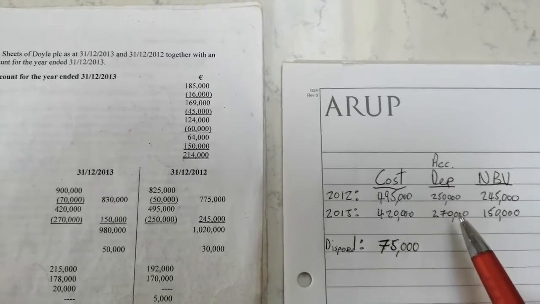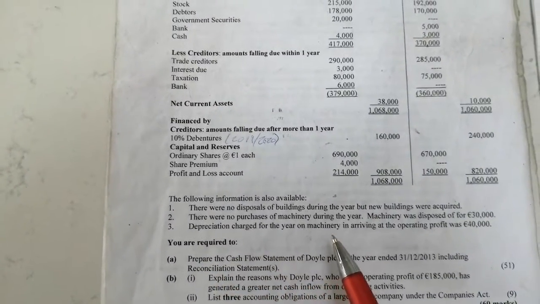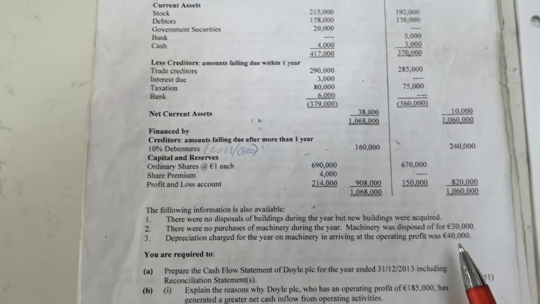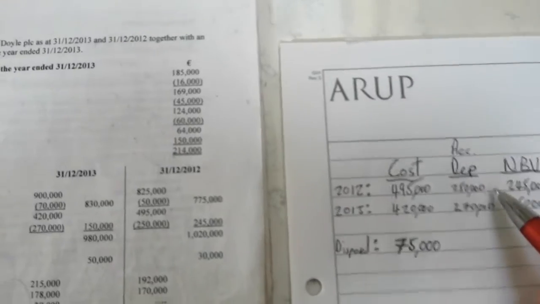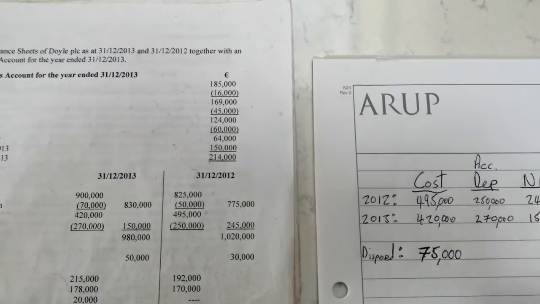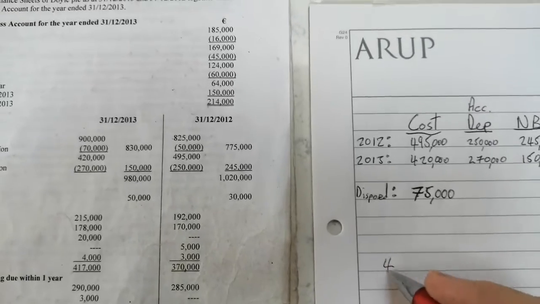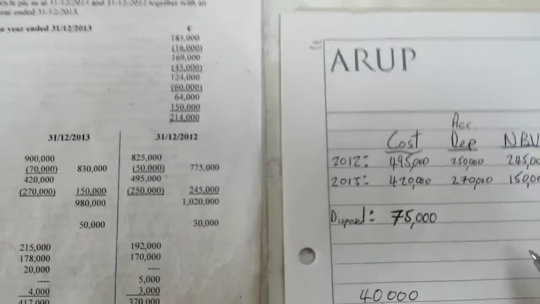Now, that's just from reading this. However, we have some additional information here, and it says the depreciation charge for the year on machinery in arriving at the operating profit was 40,000. This seems to indicate that the depreciation for the year was 20,000, but the question is telling us that the depreciation for the year was 40,000. So what happened here?